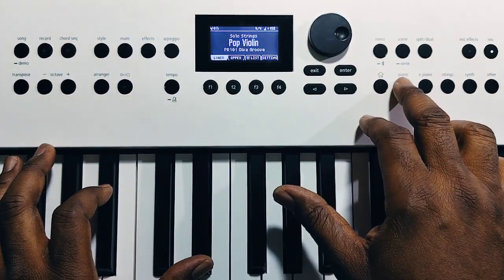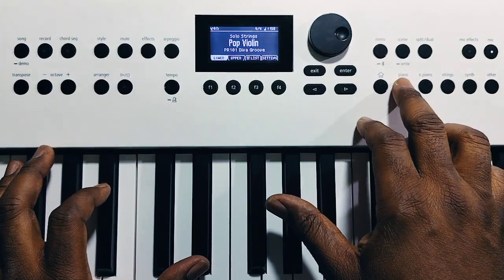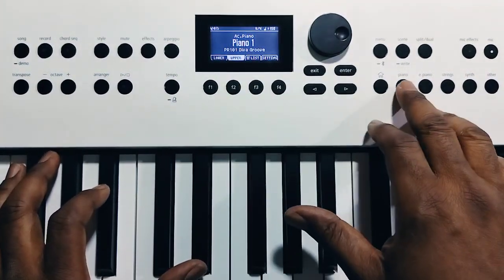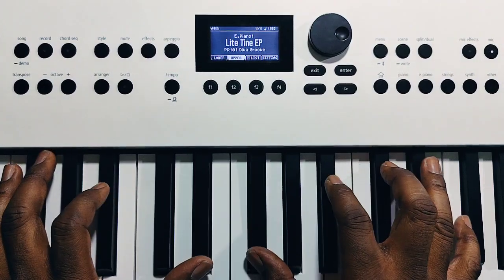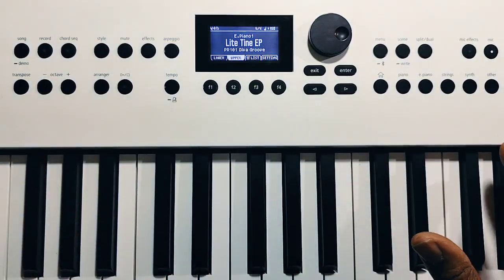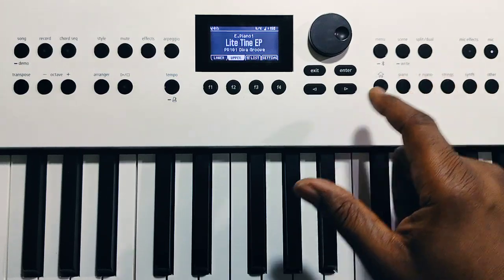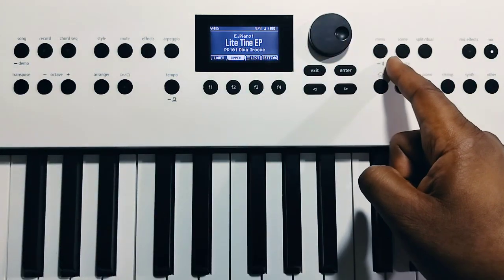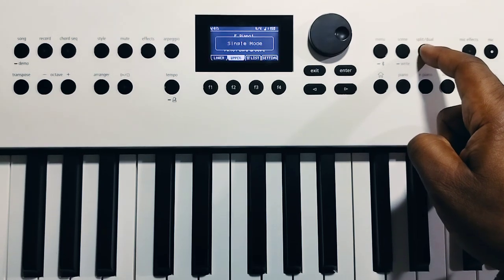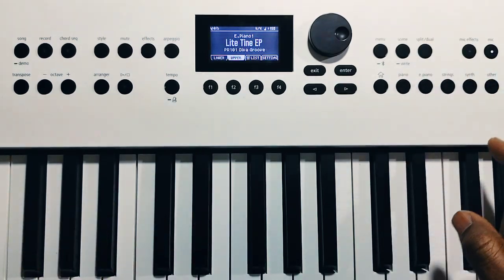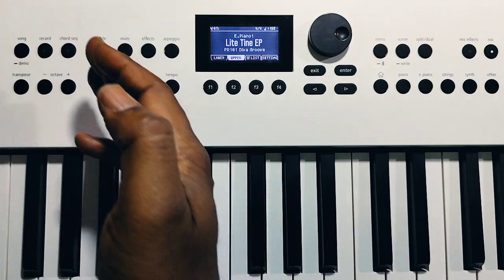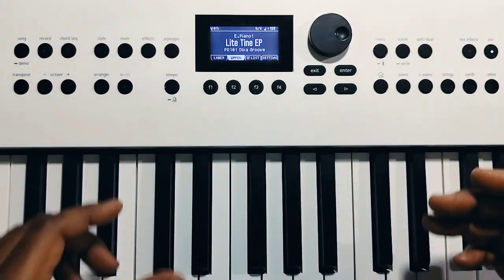Even if I go back here, it's messed everything up. By the way, I had it split. So the scene remembers that I had a split mode going on. It remembers the style, it remembers the split mode.